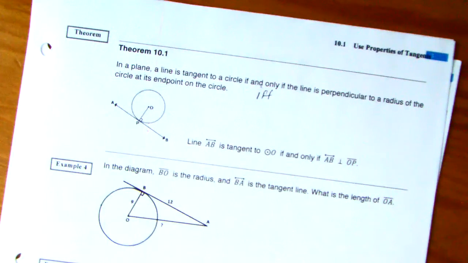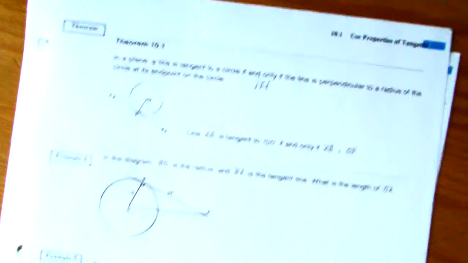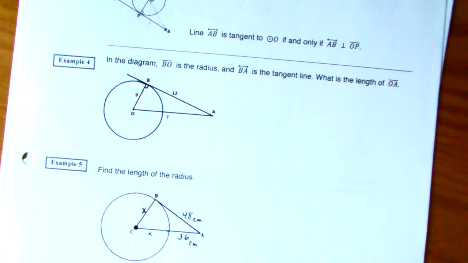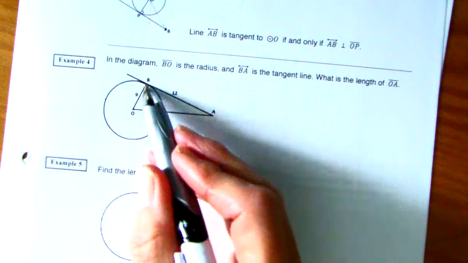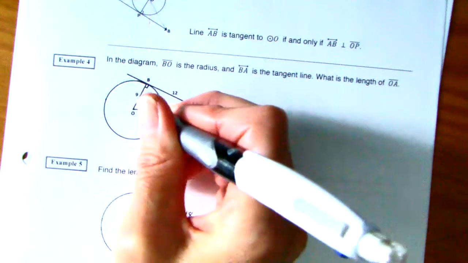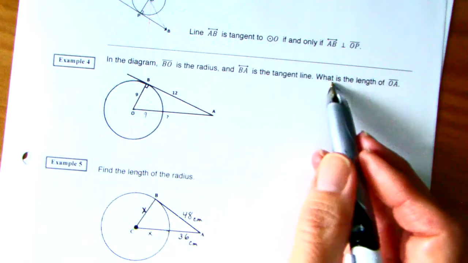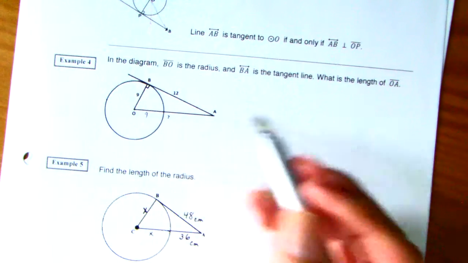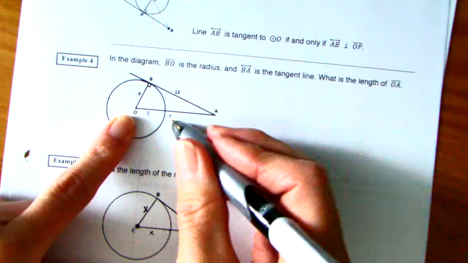Okay? Obviously, we can use that in pictures like this, because now you have a right triangle. See why we did the right triangles prior to this? So, in the diagram, BO is the radius from here to here. So that means this part is 9 also. And BA is a tangent line. So what is the length of OA? I need this whole length. Well, I have a right triangle, don't I? 9 is a leg, 12 is a leg, so this will be the hypotenuse.